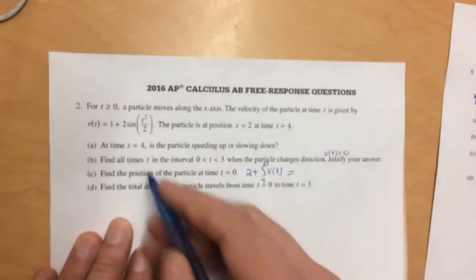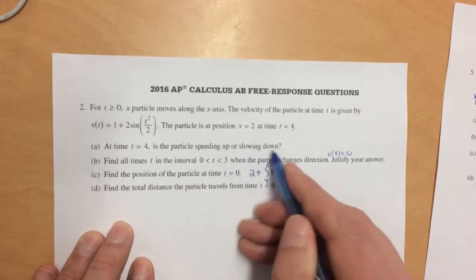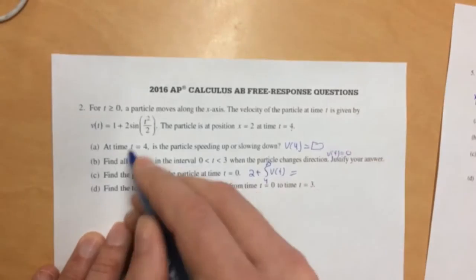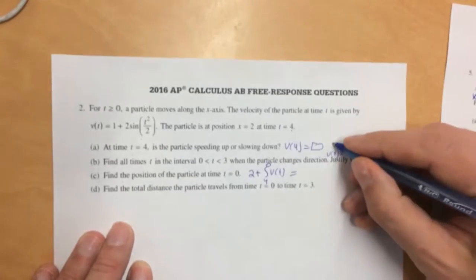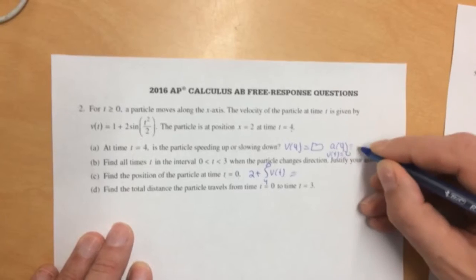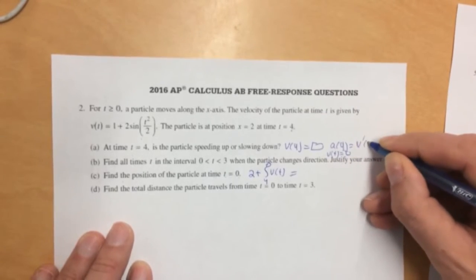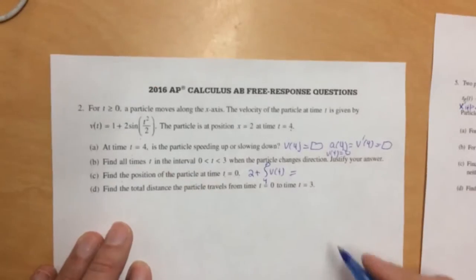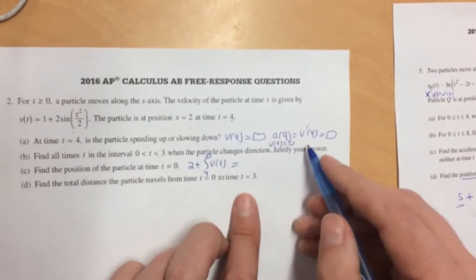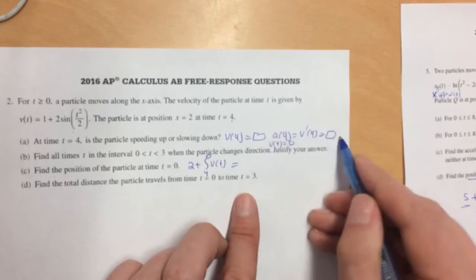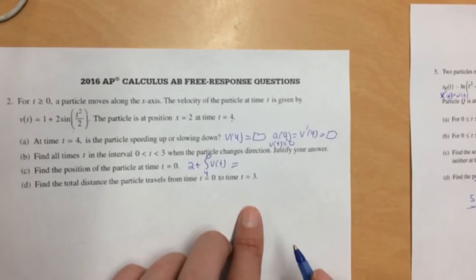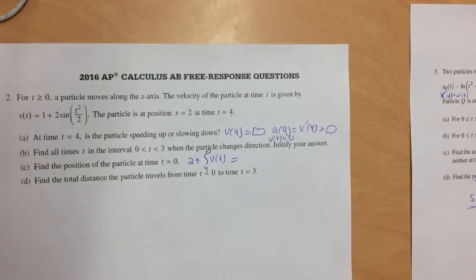This comes up pretty frequently. It came up in 2016 in part A. At time equals 4 is the particle speeding up or slowing down. So v of 4 we find to be some number just using a calculator. a of 4 is obviously the derivative at 4, and again you would just use your calculator to get that. And then to see if it's speeding up or slowing down, we would need to see are these both positive, both negative, or opposite signs. If they're both positive or both negative, the particle is speeding up.